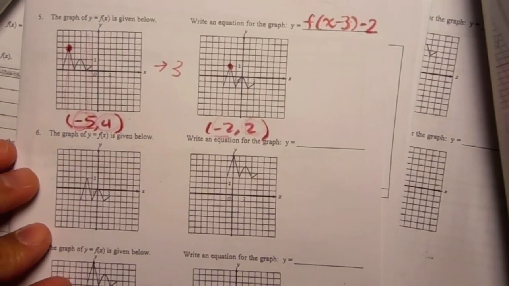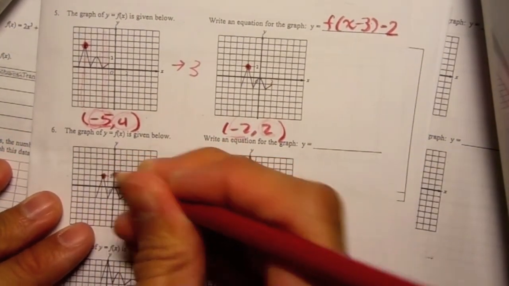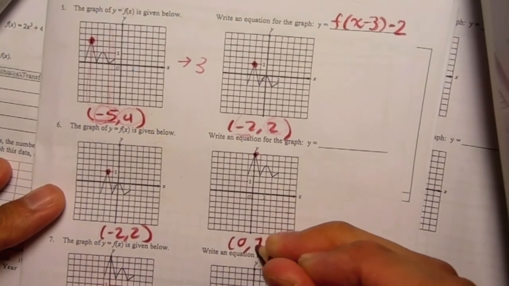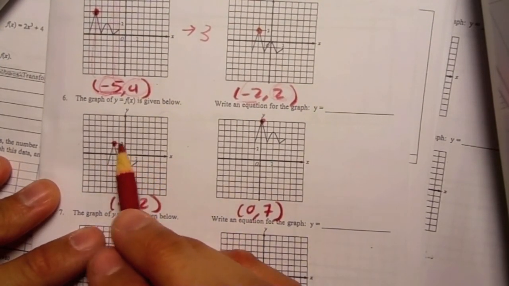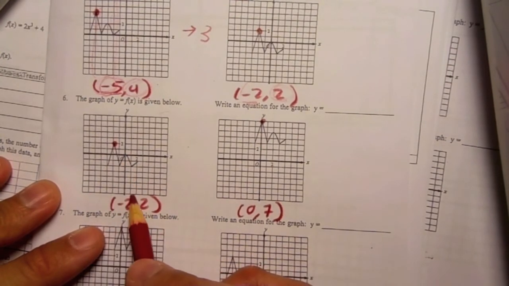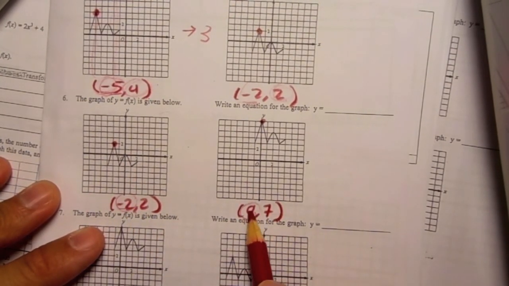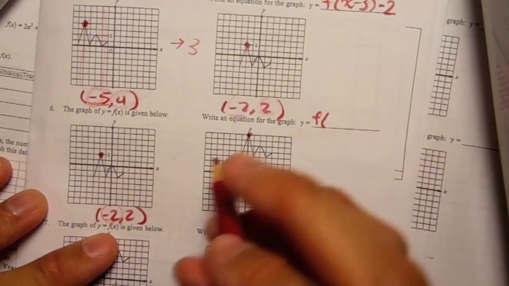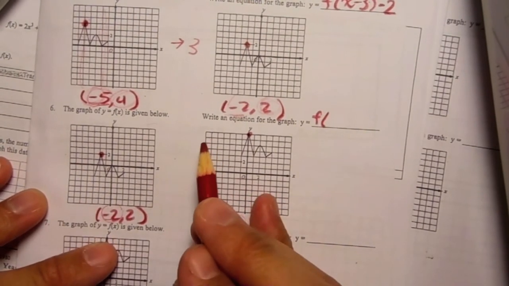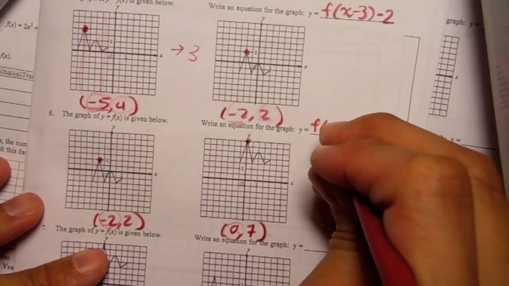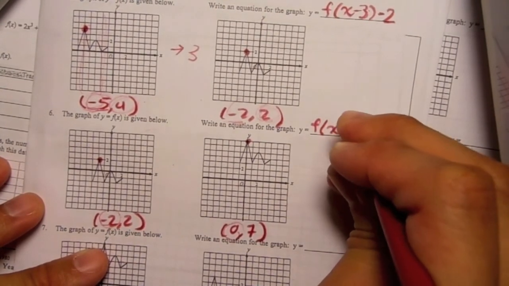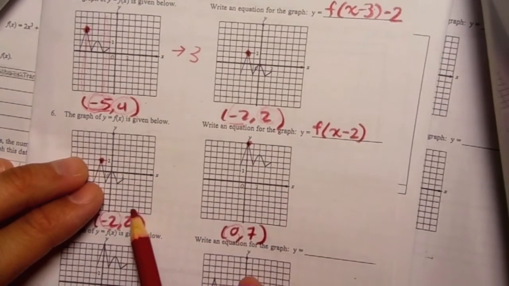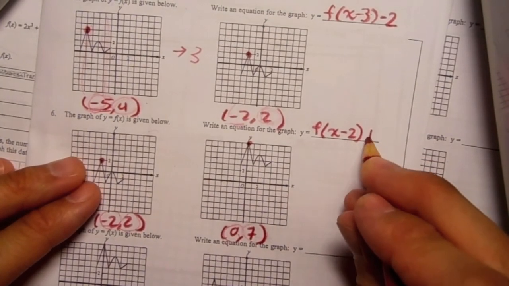Same thing here on number 6. On number 6, I'm going to choose those same reference points. It was at (-2, 2). And this one over here was (0, 7). From this graph to this graph, I shifted to the right 2 units. Looking at my x values, my horizontal shift, I shifted to the right 2 units. So inside of my parentheses, that's my horizontal shift. To the right is towards the positives, but oh, insiders lie. So I'm going to say, hey, it's towards the negatives. And the graph not only shifted to the right, it also shifted up. How much did it shift up? From 2 to 7, it shifted up 5 units.